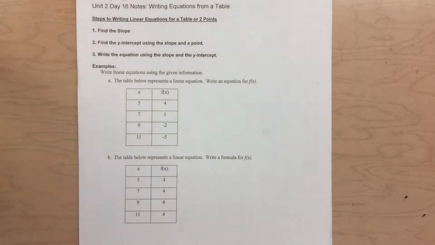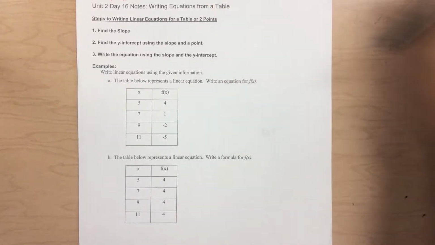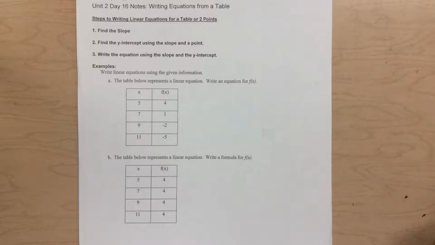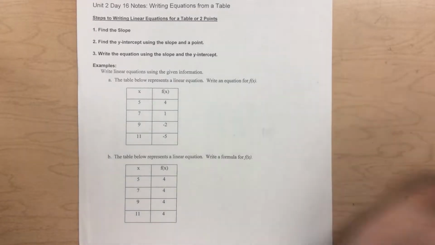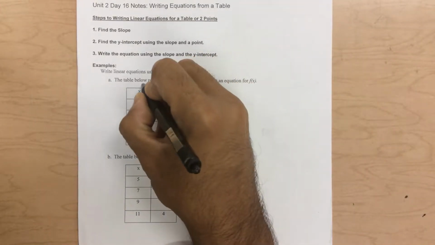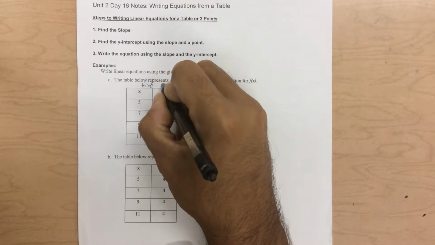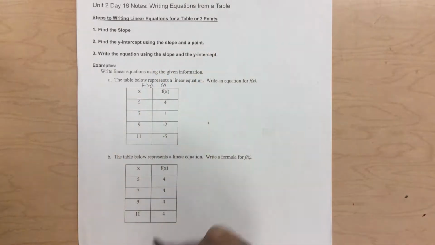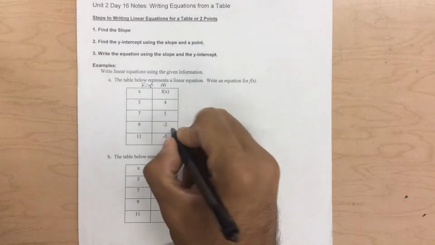Okay, so today we're gonna do Unit 2, Day 16 notes, which is writing equations from a table. Now, this is exactly like the lesson we did yesterday, where you're writing equations from two given points. The only difference is that instead of just 2 points, you have a whole set of points that you have to use to figure out the equation. So just like yesterday, first thing you need to do is find the m. And we have to use this table, of course, to find the m, or the slope.